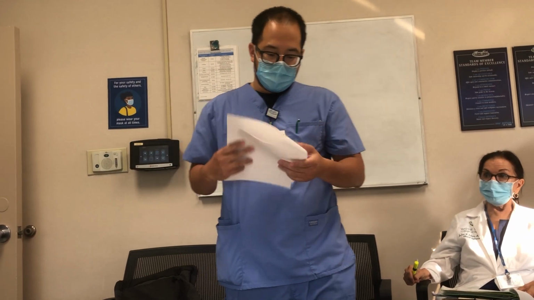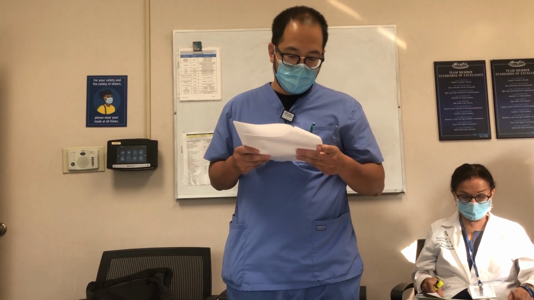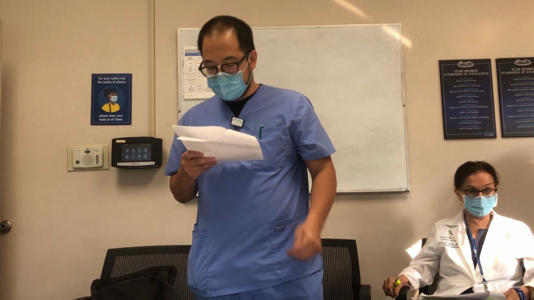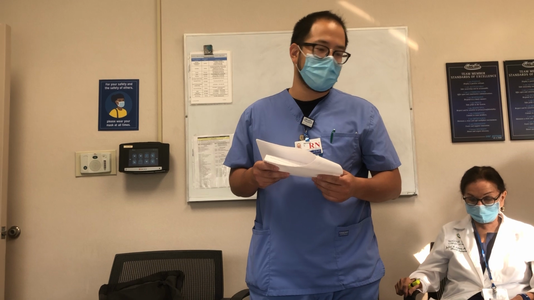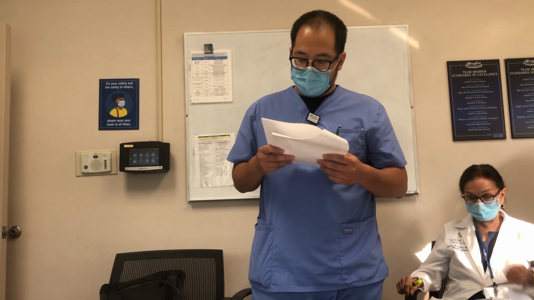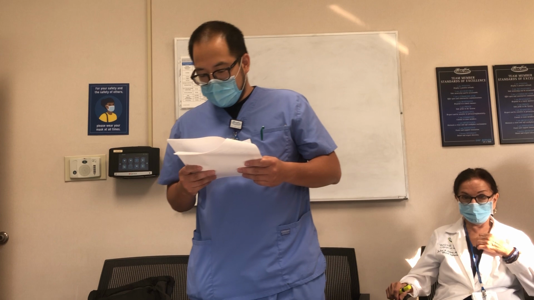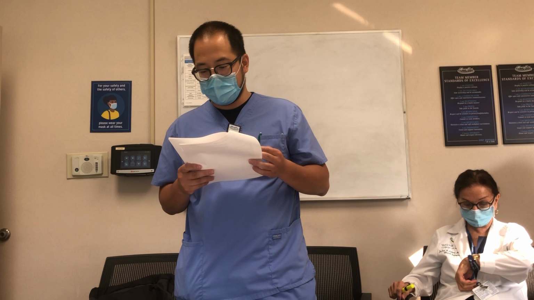And then the next section would be subjective, metabolic, and skin wound. This is talking about the usual diets, the food intake. So are they on a regular diet, cardiac diet? How's their appetite? Are they eating everything on their plate, or are they not touching their food? What's their height and weight? Are they gaining a lot of weight, or are they losing a lot of weight really fast?